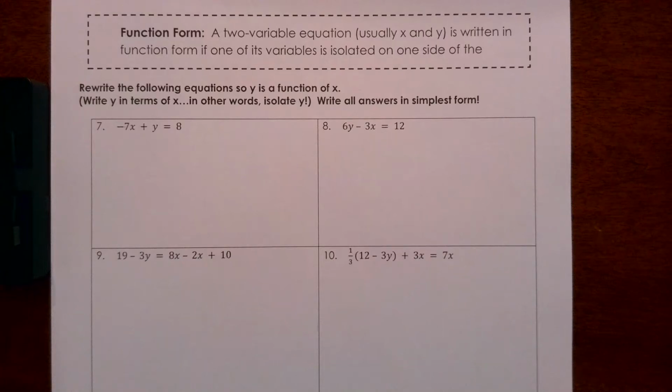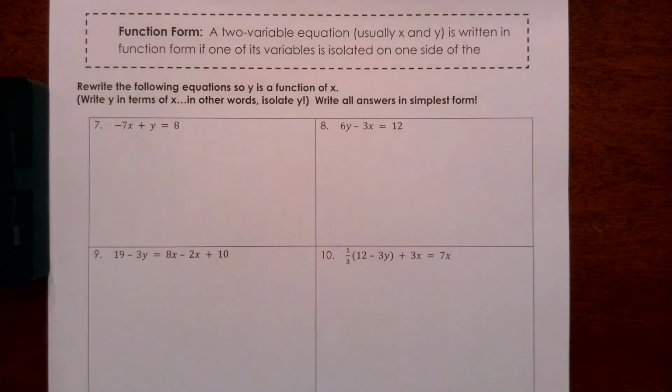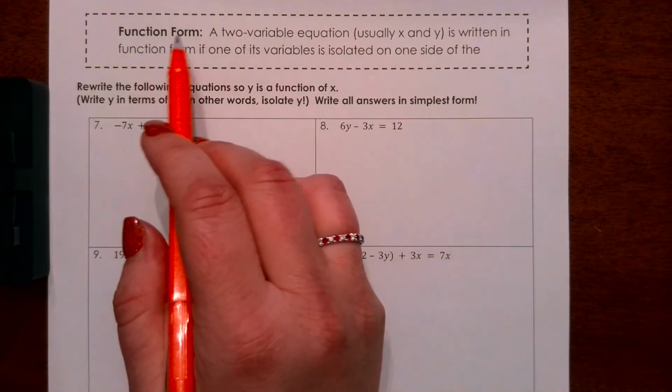And welcome. We are on page 30 of your Algebra 1 Quarter 1 notebook. In this video, we're going to continue solving literal equations. Normally, we would have already done this lesson before we studied functions. So it's kind of a quick review of function form.